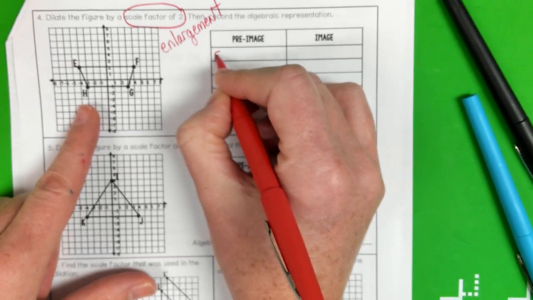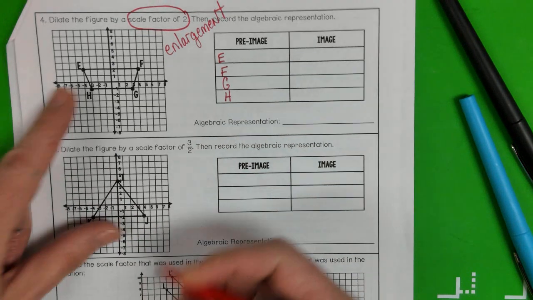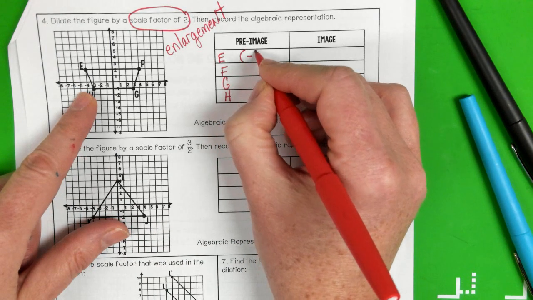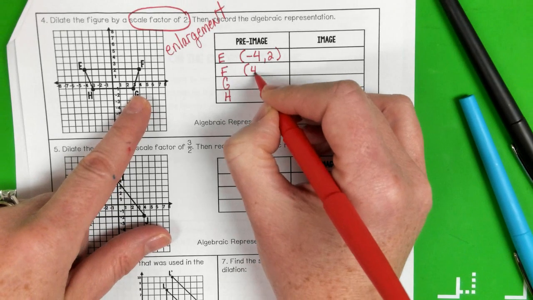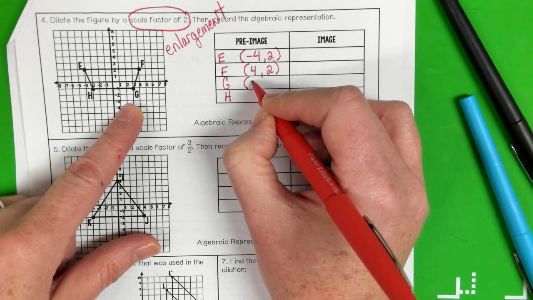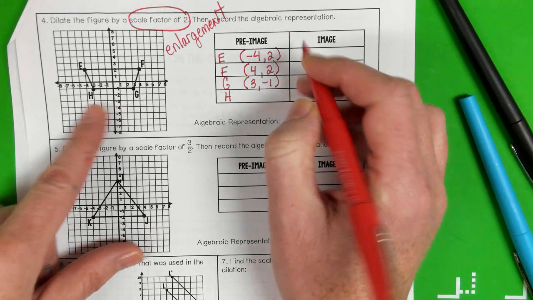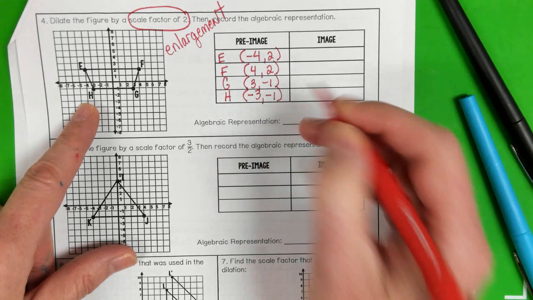So let's see, E, F, G, H. Let's write down our coordinates. We've got -4, 2. We've got 4, 2. We've got 3, -1. And we've got -3, -1.